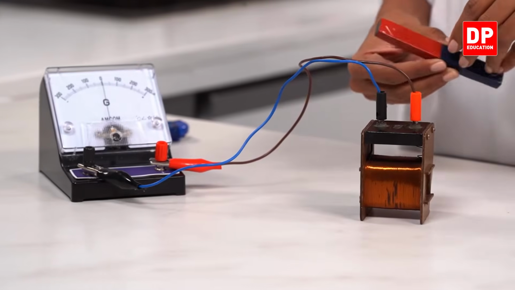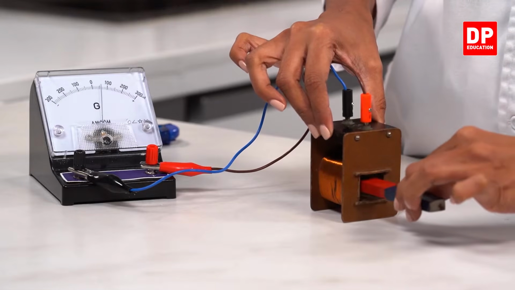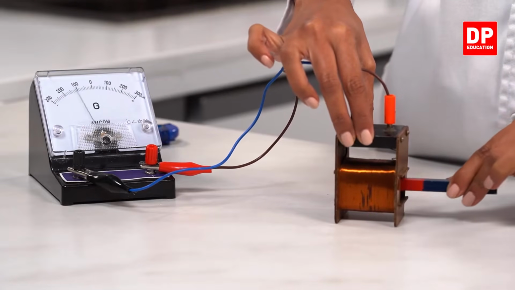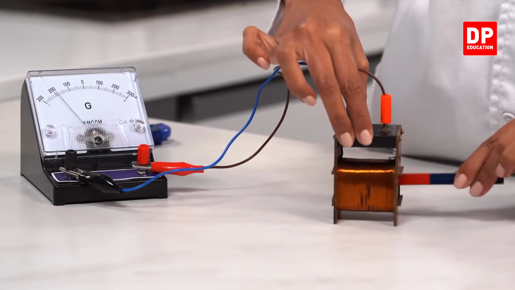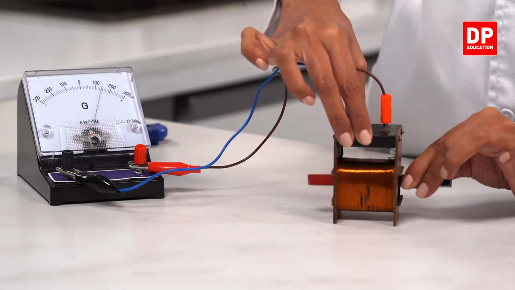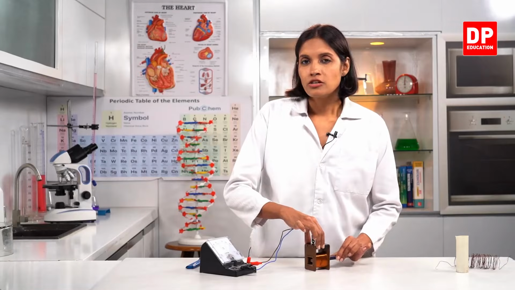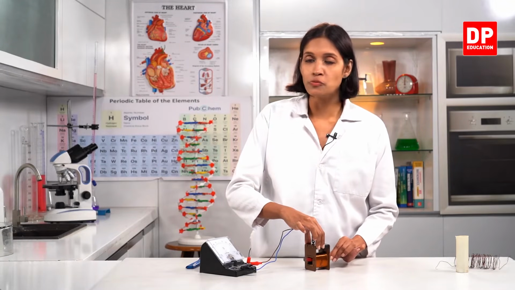So observe what happens carefully again, children. I am going to move the magnet through this coil of wire. So you all can see, this time the observation is very clear. The indicator moves. So the indicator moving means electricity is generated in the setup. So only when electricity passes through the galvanometer, this indicator moves.